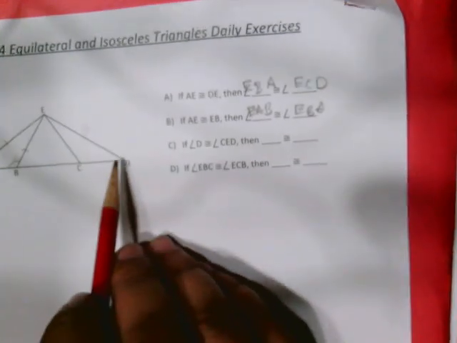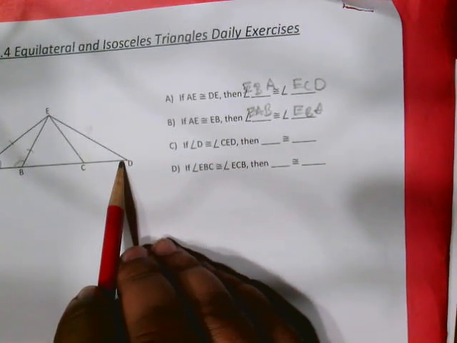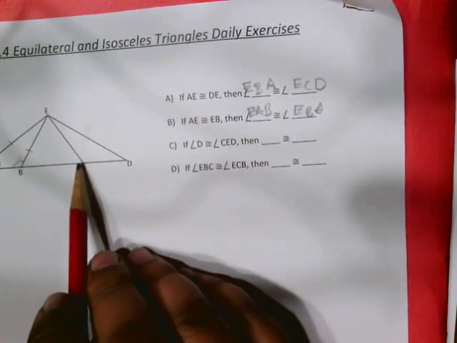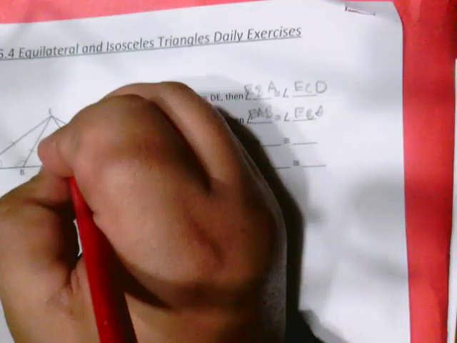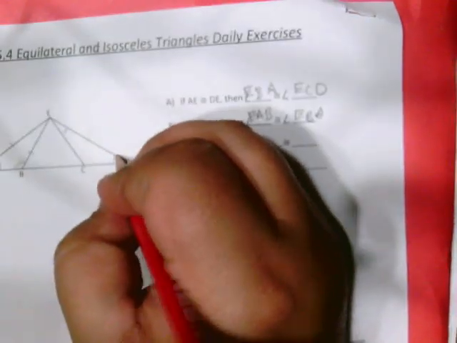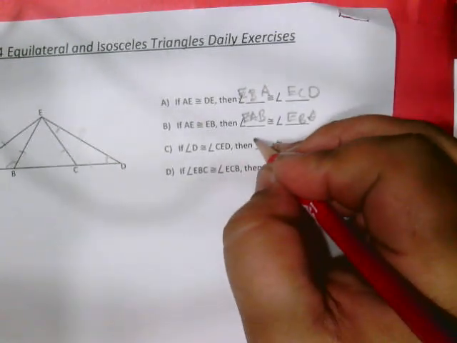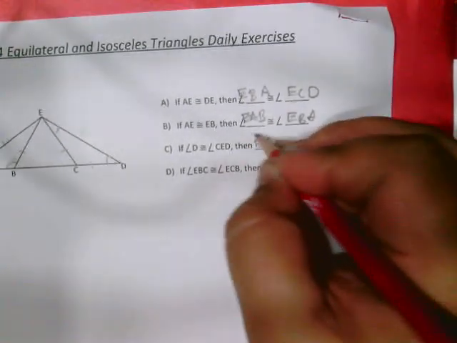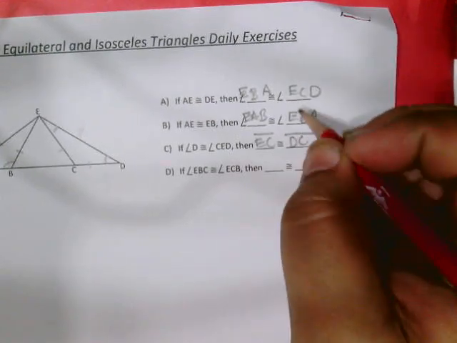Now let's go again. If angle D is congruent to CED, if this and this are the same, then that means these pieces are the same. That's EC and that is DC. One more time.